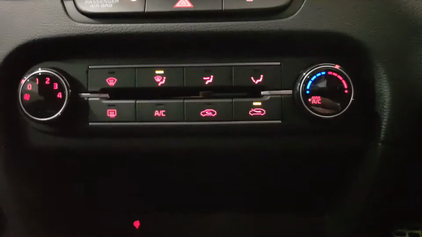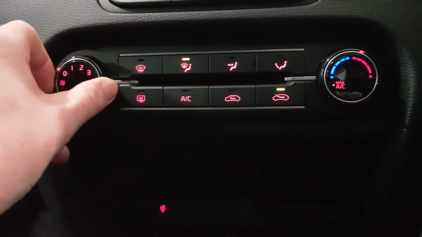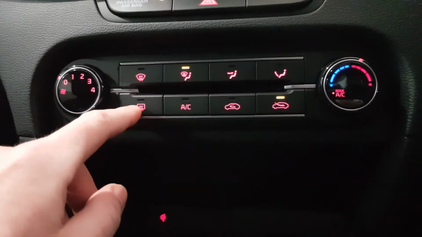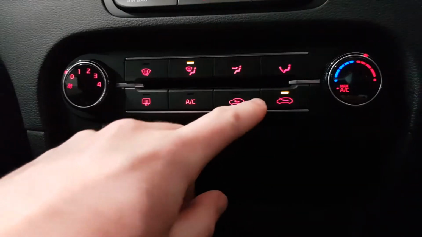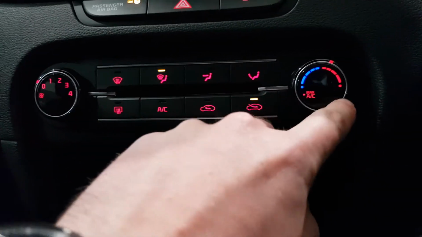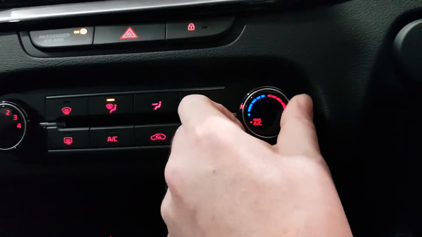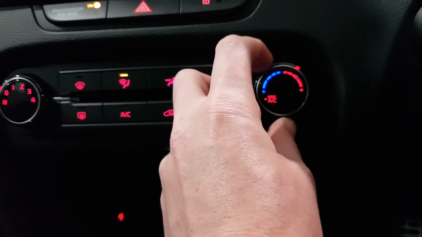Just jumping over to your climate control settings, so you have number 1 to 4 here for the strength of your fan. You have a front and rear heated windscreen, you have your air conditioning, your circulation buttons, and you have the choice of which vents you do want to come out. On the right hand side you have your temperature settings, so just by twisting the dial you can have it on max aircon, or else you can bring it up to the hot temperature.